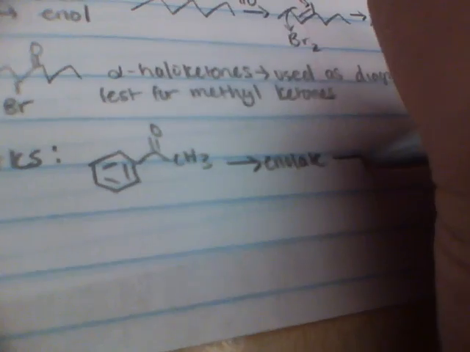And this gives you an enolate again, which reacts with iodine, which gives you the diiodide. And that gives you the enolate again, because there's still a hydrogen here. It reacts with iodine to give you the triiodide.